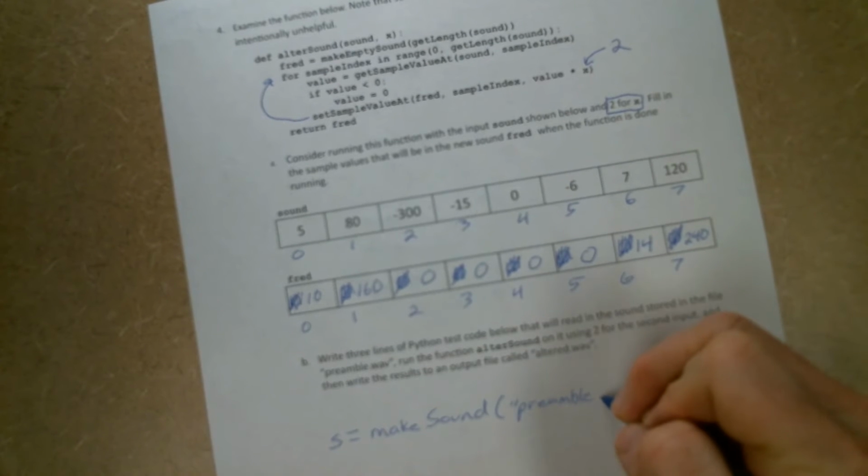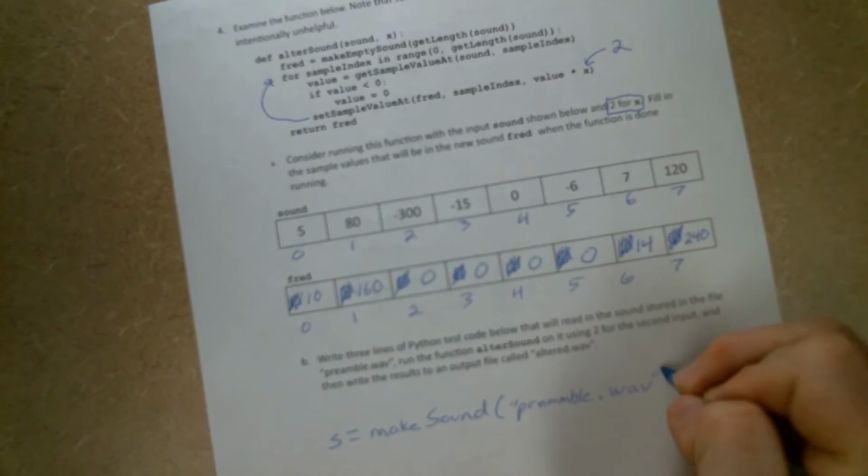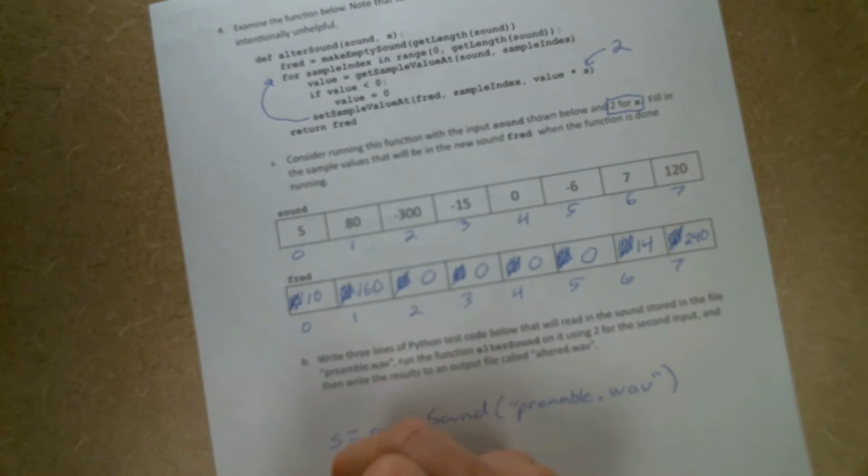Write 3 lines of Python test code below that will read in the sound stored in the file preamble.wave, run the function alter sound on it using 2, and then write the results to an output called altered.wave. So this is what you've been doing all quarter long. It would just be something like, s equals make sound using the file preamble.wave. Then we're going to call the function.